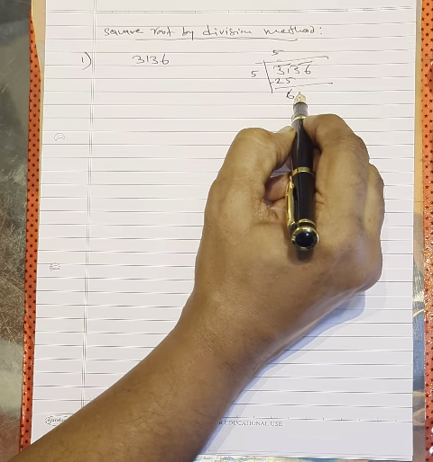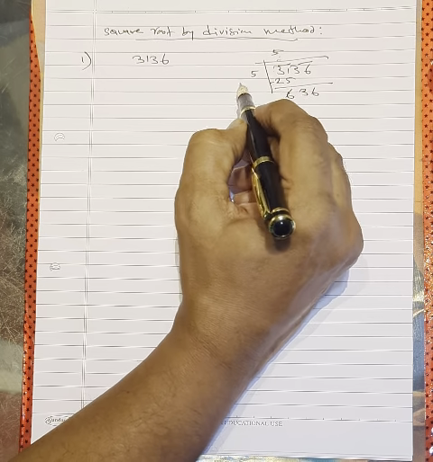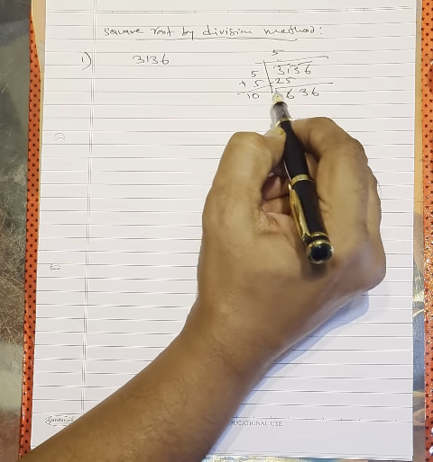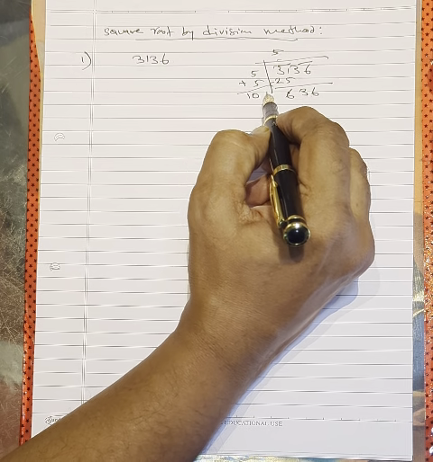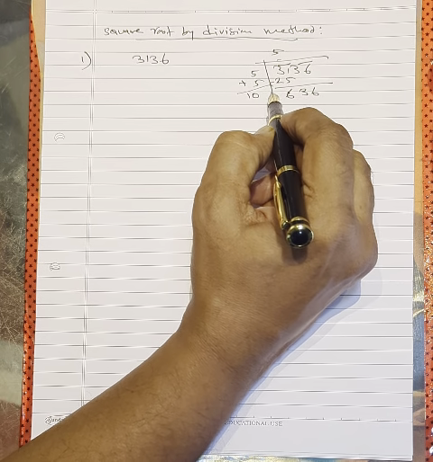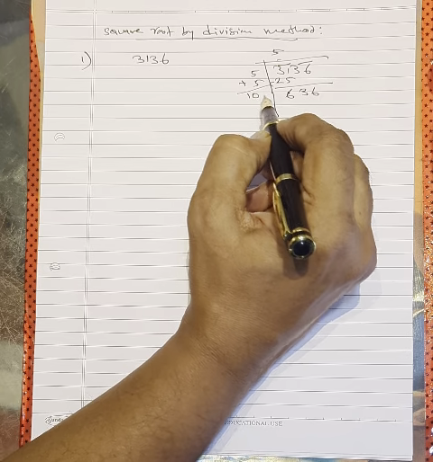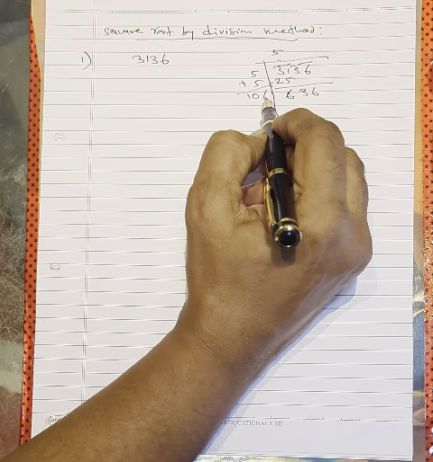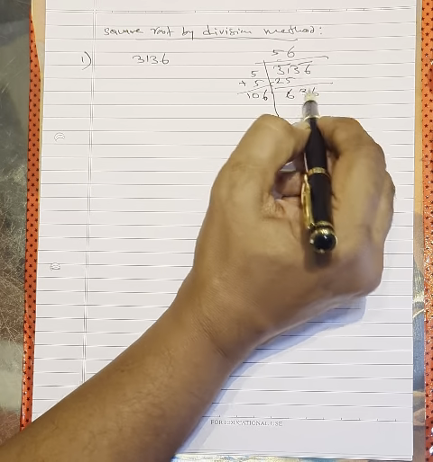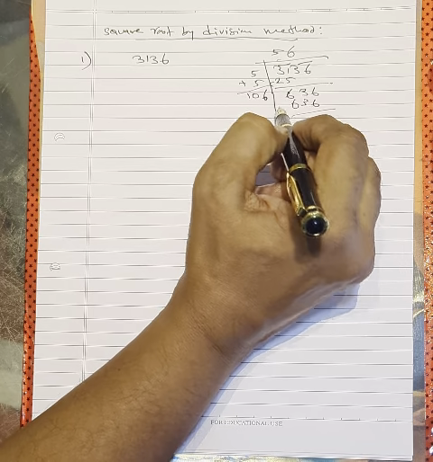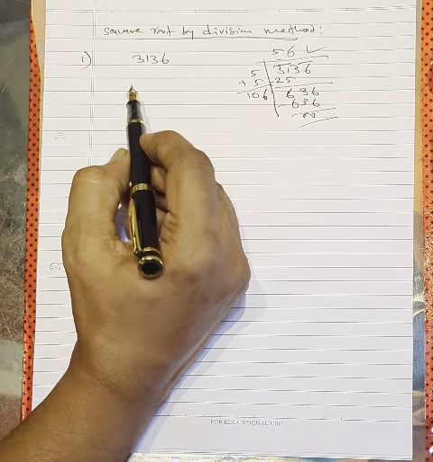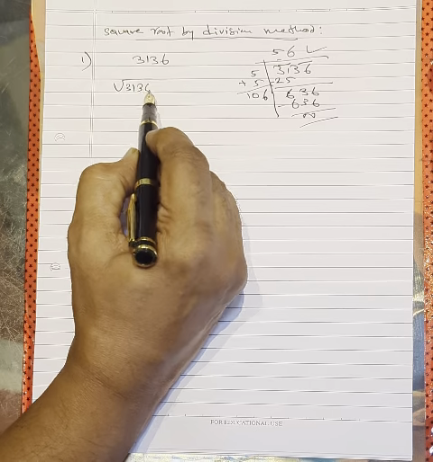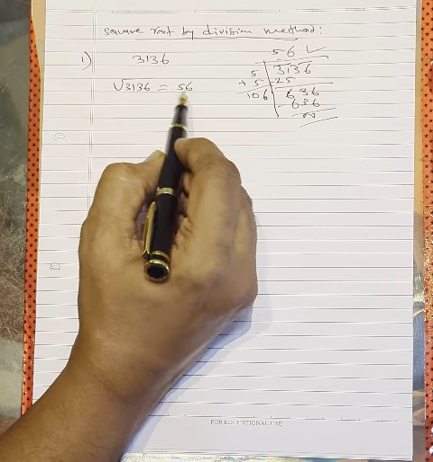Bring this pair down. 636. Add this 5. 10. Okay. Now 100 and this will be the third digit I have to write, no? That is the procedure. So 1 0. 106 6s. Yeah. 106 6s are 636. See, this is the procedure. Minus karo, 0 aa gaya, end. So 56 is your answer. So square root of 3136 is equal to 56.